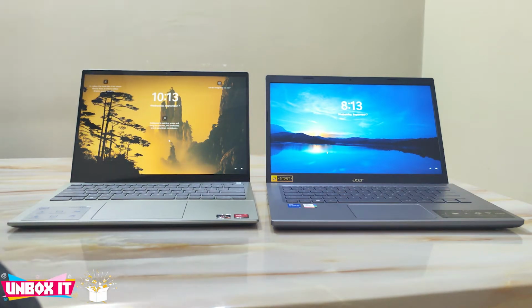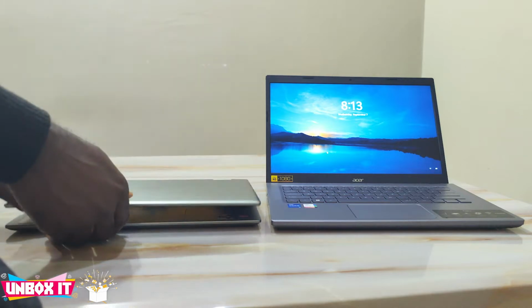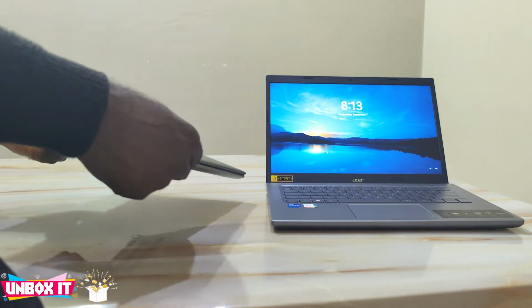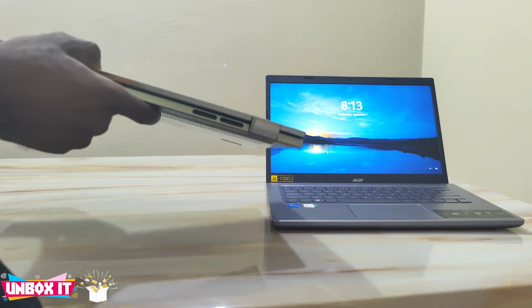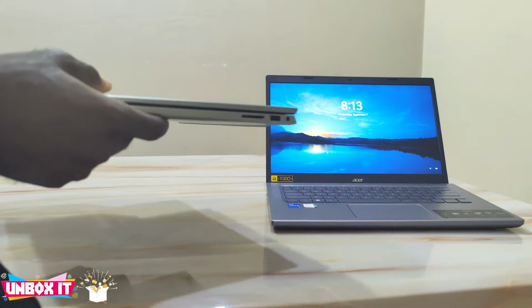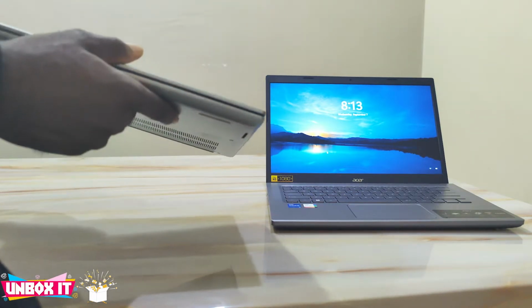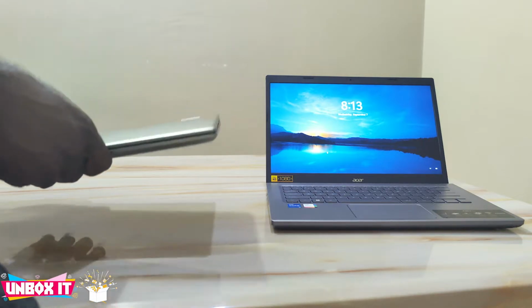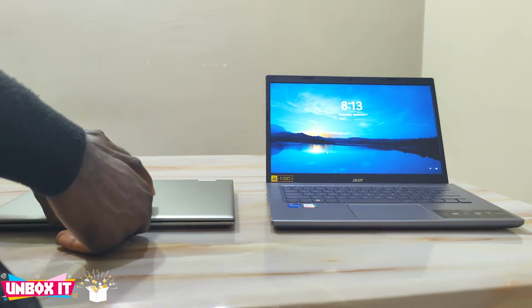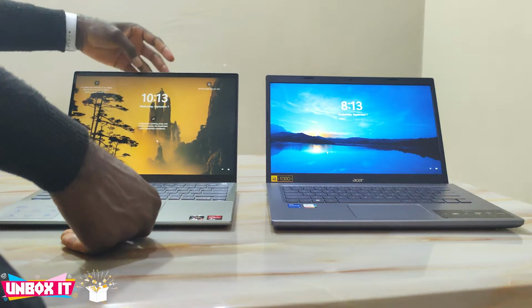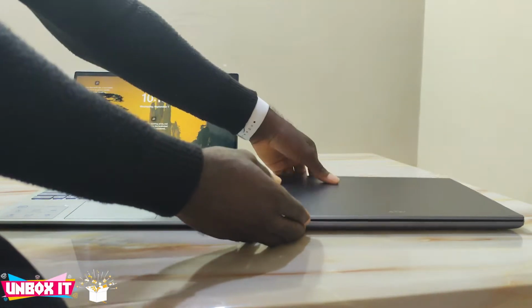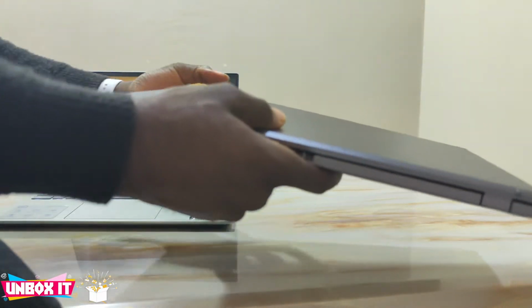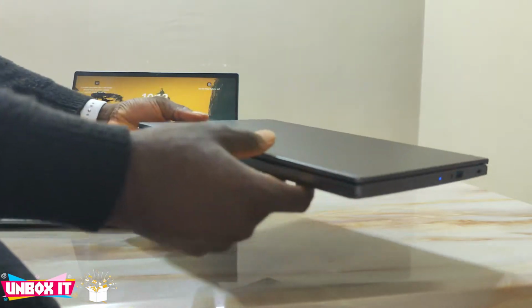First of all, we are going to talk about the design. Both of these laptops are well designed. In fact, their designs are very good. I love them. The Dell looks very beautiful. It doesn't look like a cheap or budget laptop. The Acer, on the other hand, is also well built and the design is very good.